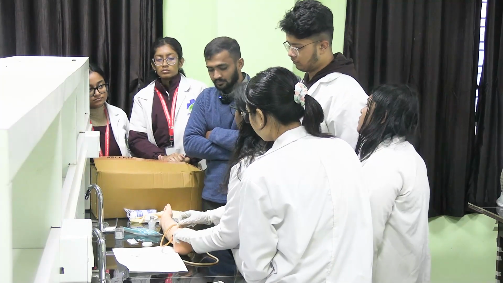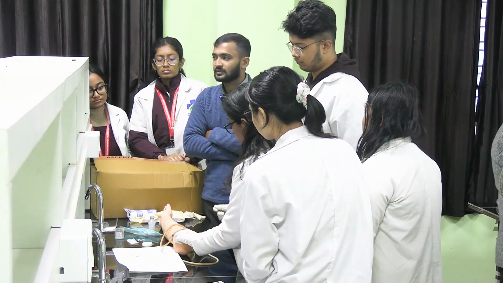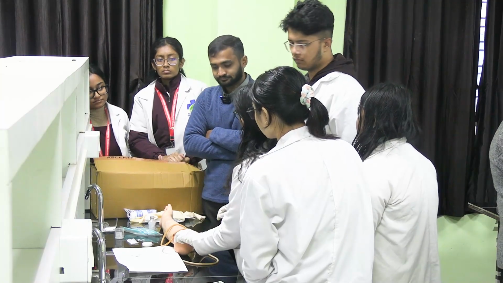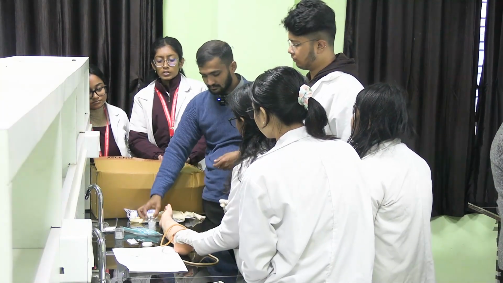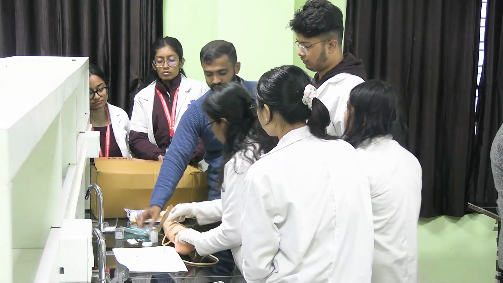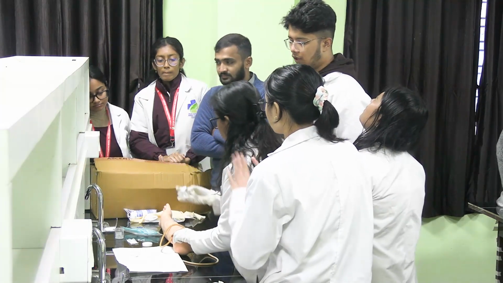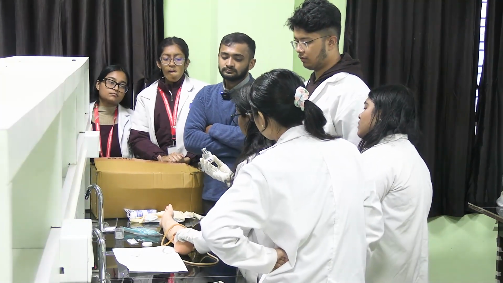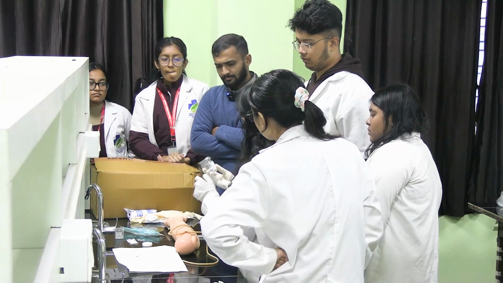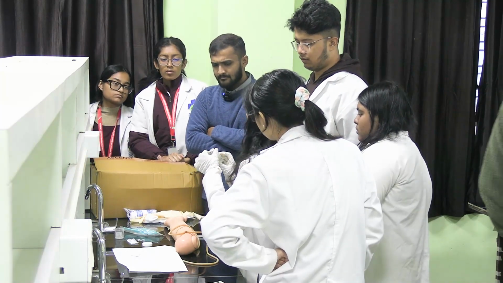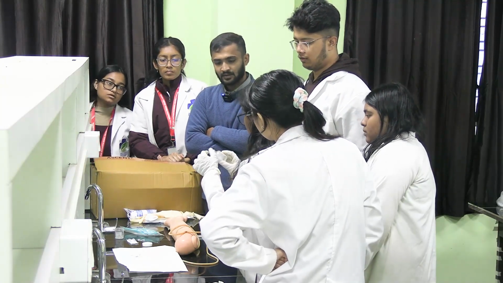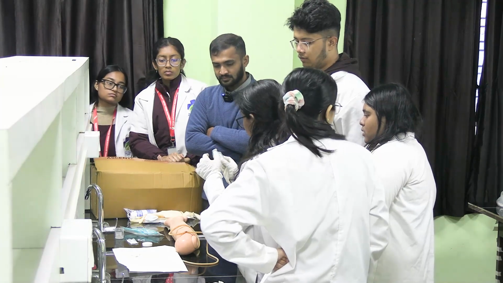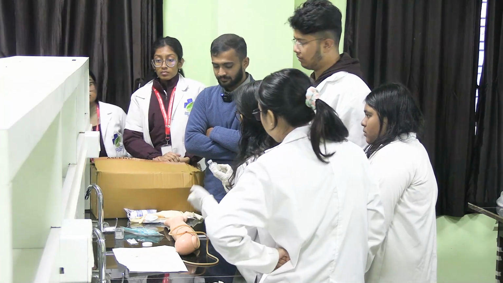Before going to the procedure of introducing the needle, you have to check the medicine. What are the things you'll be checking? First the name, then the dose, then the manufacturer number and expiry, and the color of the solution. If all things are fine, then I proceed.